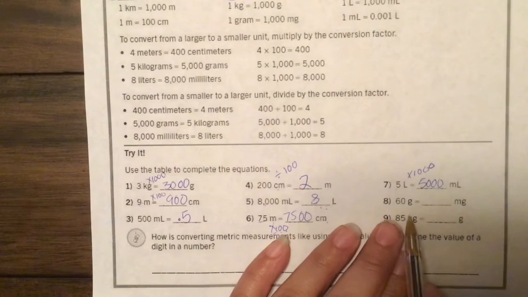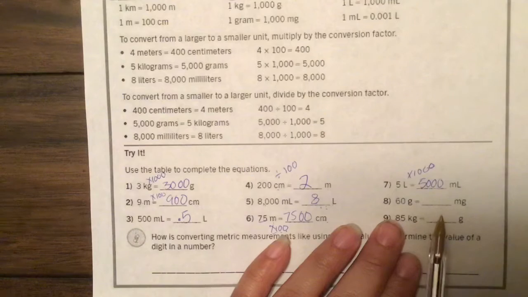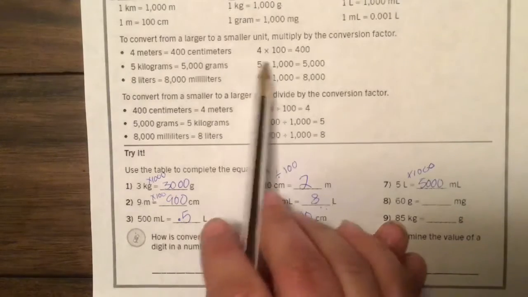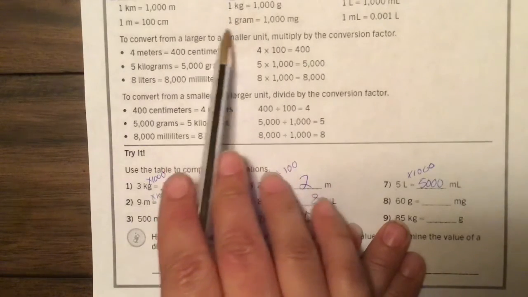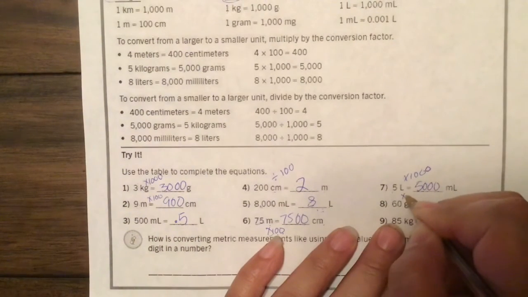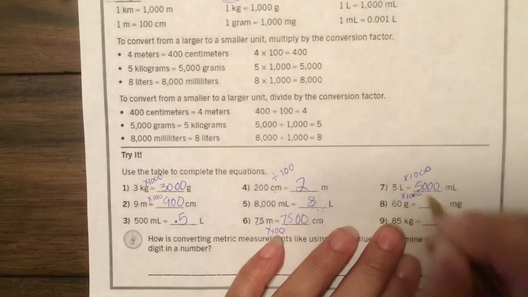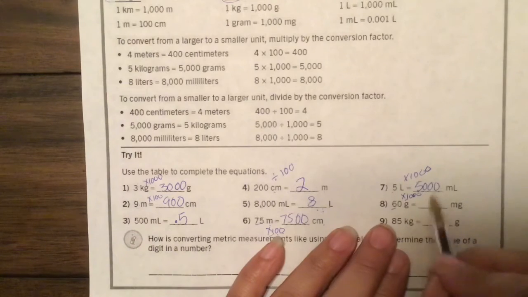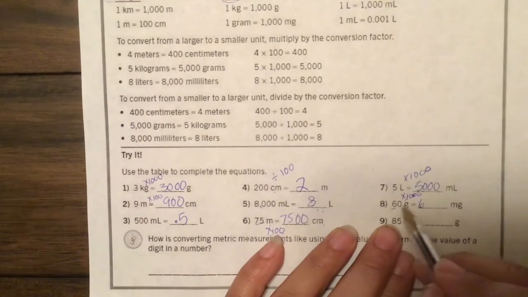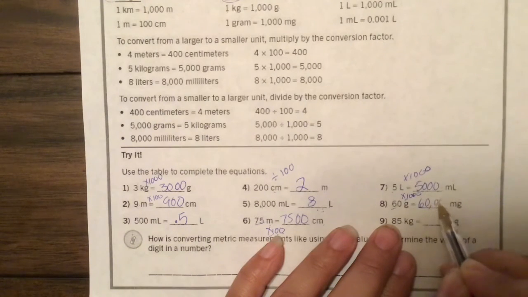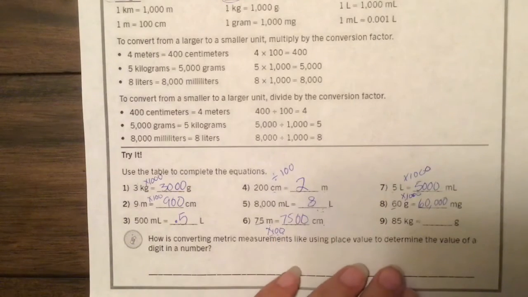Like this next one, I've got 60 grams. And I'm going to need to multiply that as well, since I'm going from grams to milligrams. And I'm going to go reference this. And I've got 1 gram equals 1,000 milligrams. So we're going to multiply this by 1,000. So underline your basic fact and dot your zeros. So I've got 6 times 1 is 6, and I've got 1, 2, 3, 4 zeros that follow that. So my answer is 60,000.